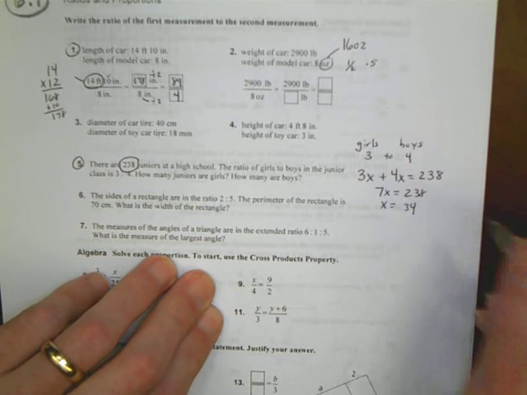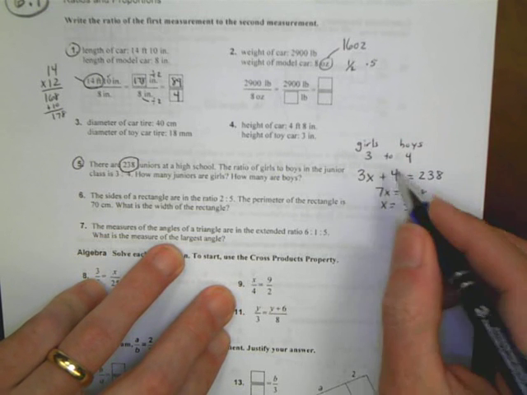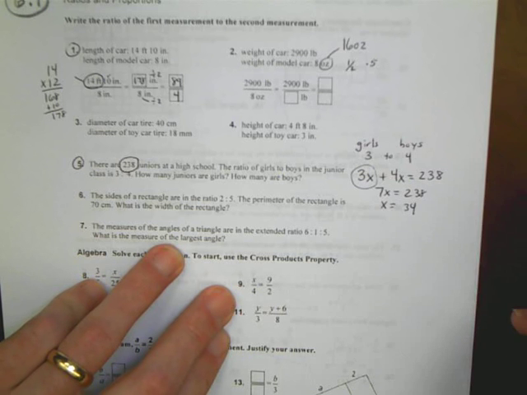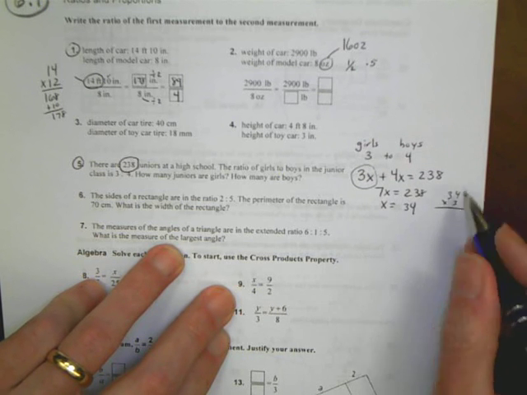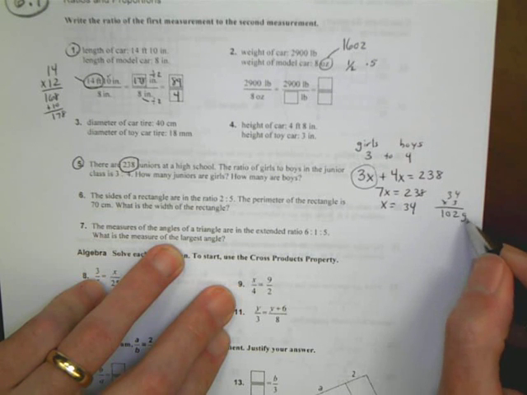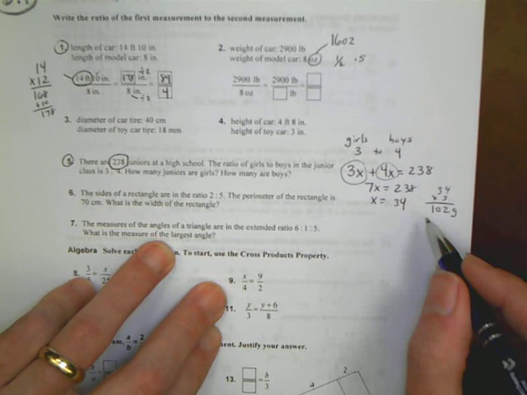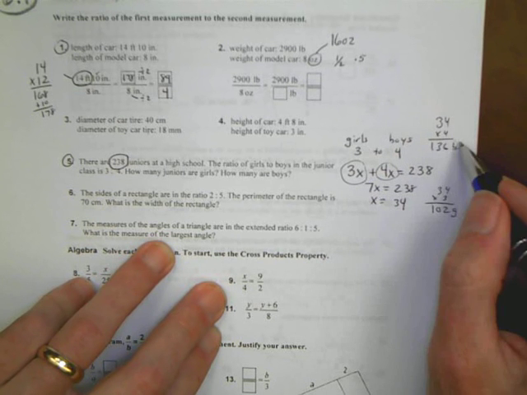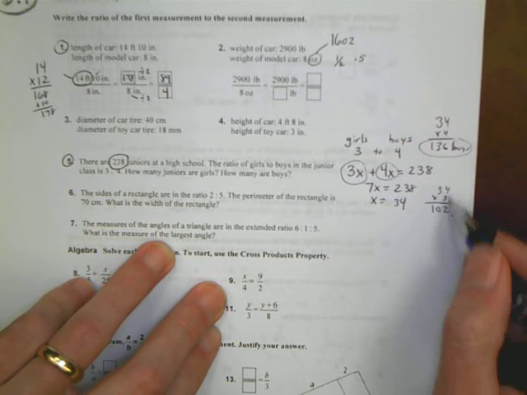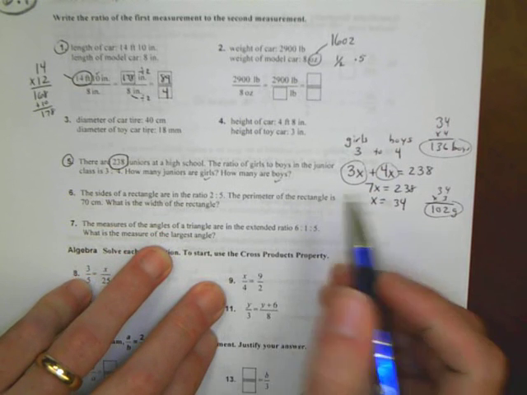So now, to find out how many girls there are, I would take the number 34, which is my X, multiply it by 3. So 34 times 3 is 102 girls. And for the boys, I would do 34 times 4. Let's write it up here. Not a lot of space on this to write, I apologize. For 136 boys. And those are my 2 answers there for the number of boys and girls at the school.